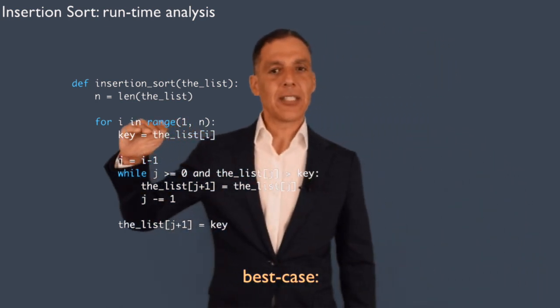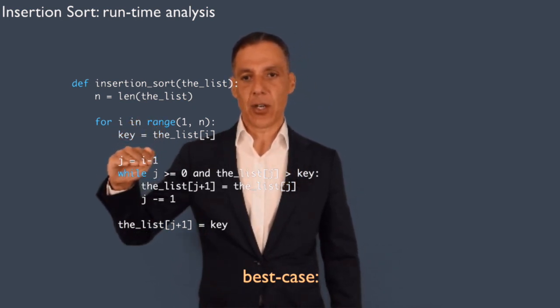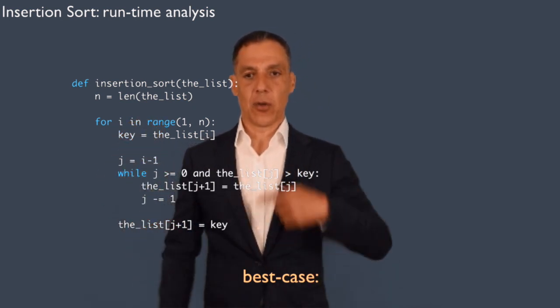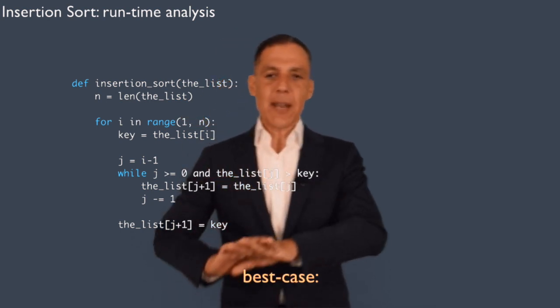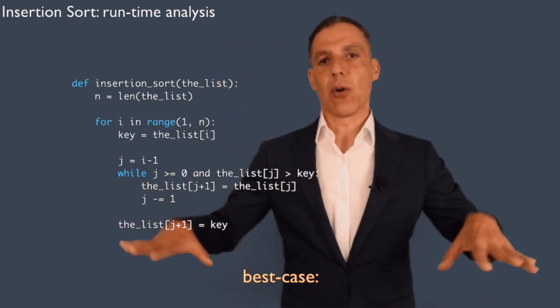Well, we know we have at least O of n. We're going to have to do that line of code, that line of code, and that line of code. So at a minimum, we still have, this is a for loop. Guaranteed we're going to have to go through this. So at an absolute minimum, we've got big O of n.